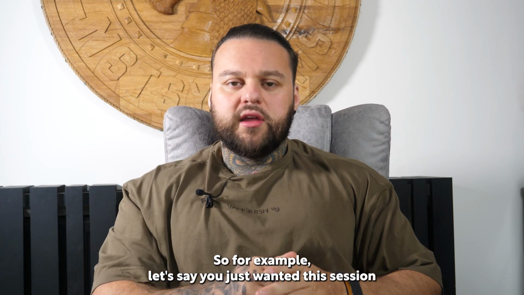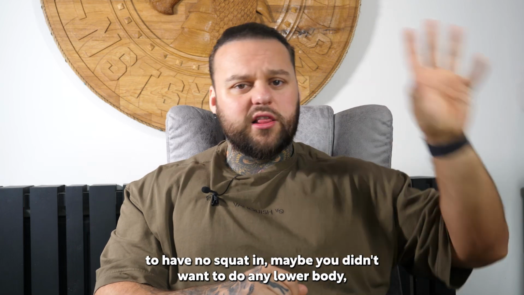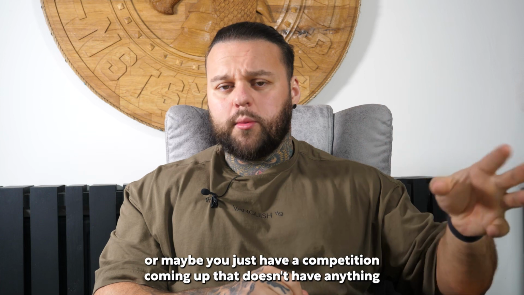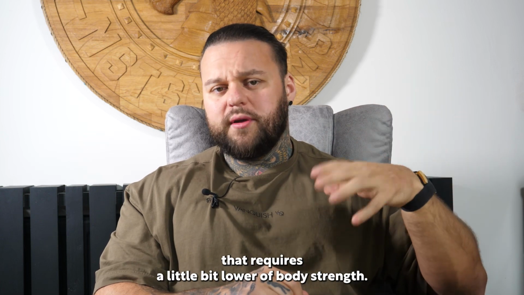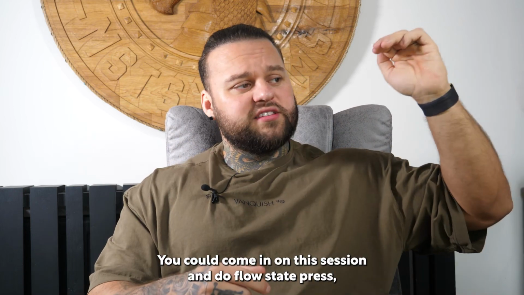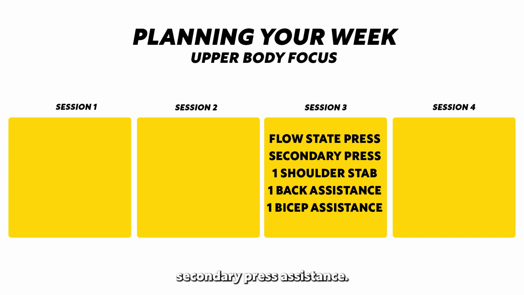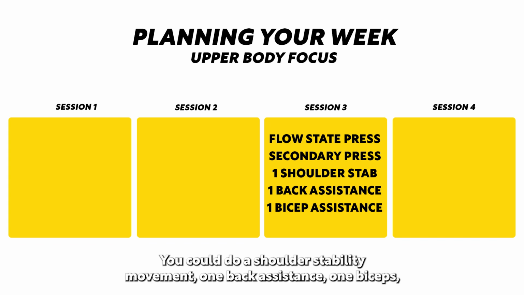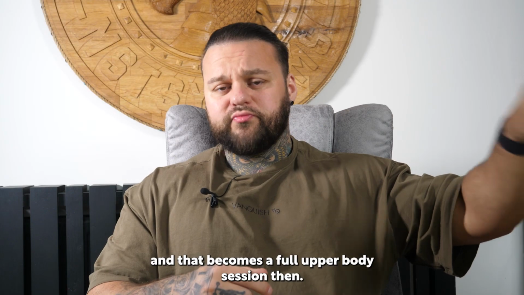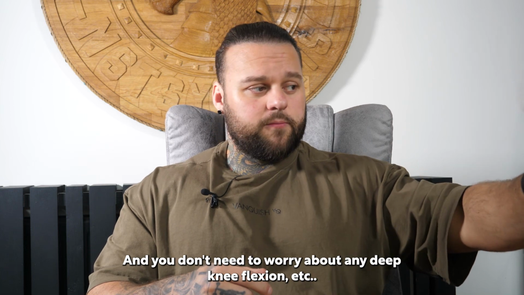So for example, let's say you just wanted this session to have no squat in it. You didn't want to do any lower body. Maybe you've got a knee injury, or maybe you just have a competition coming up that doesn't require a little bit of lower body strength. Maybe it's already a massive strength, you don't need it. You could come in on this session and do flow state press, secondary press assistance. You could do a shoulder stability movement, 1 back assistance, 1 biceps, and that becomes a full upper body session then, and you don't need to worry about any deep knee flexion, etc.